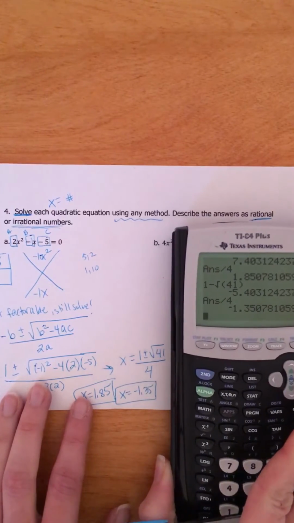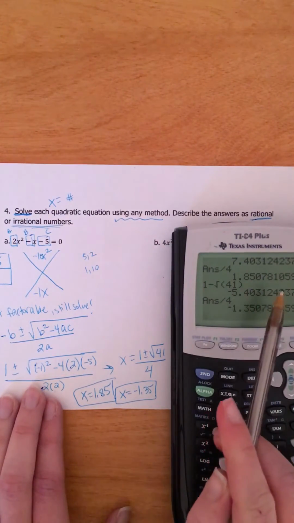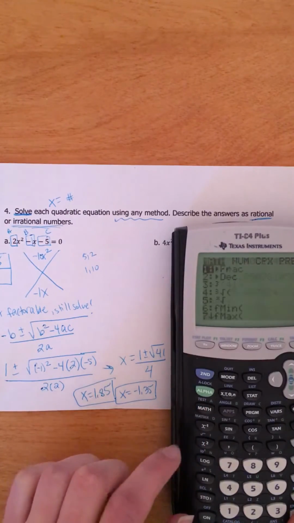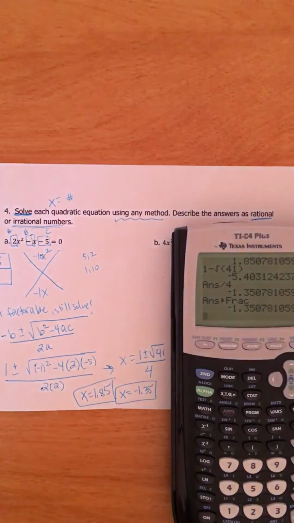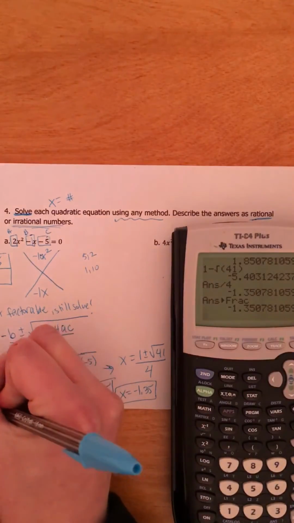And is this a rational or irrational number? Both of them have crazy decimals that do not form a pattern. If I try to, I don't even know what this would do. It doesn't even make it into a fraction. It can't even do it. So these are both called irrational numbers.